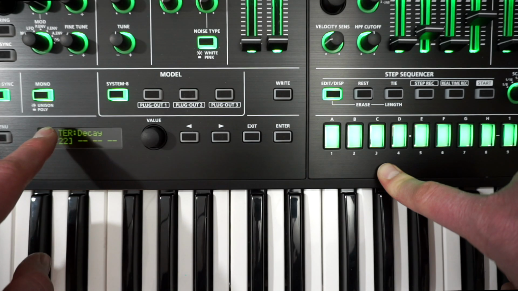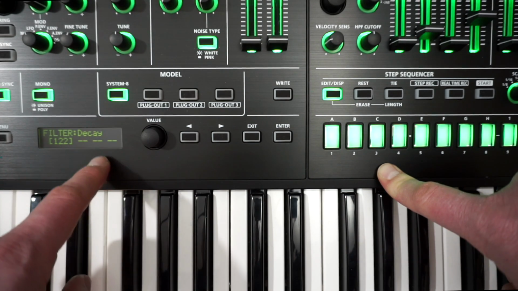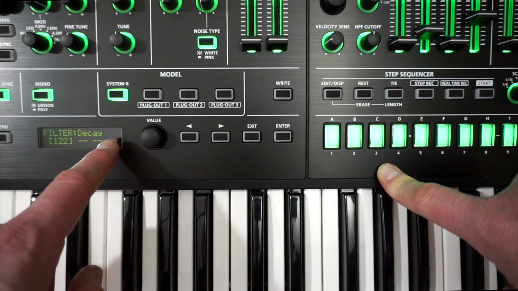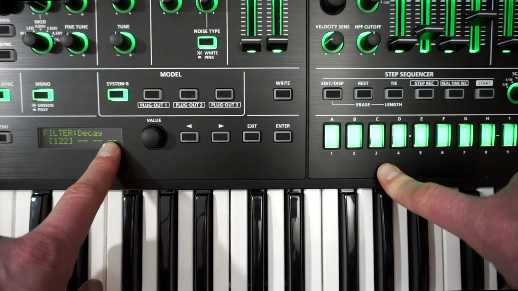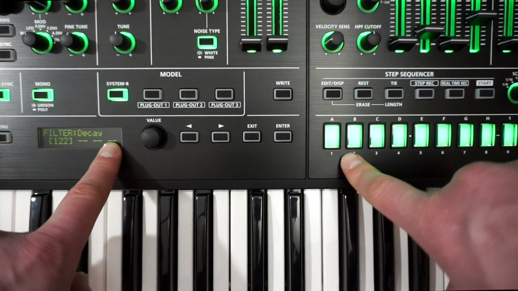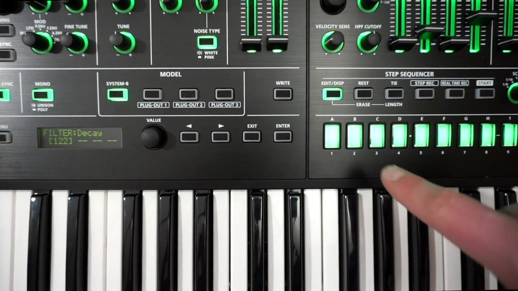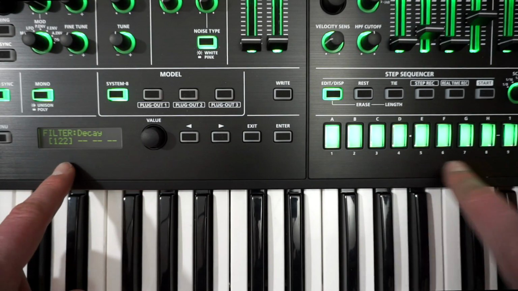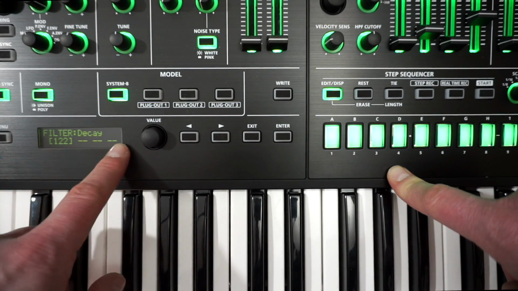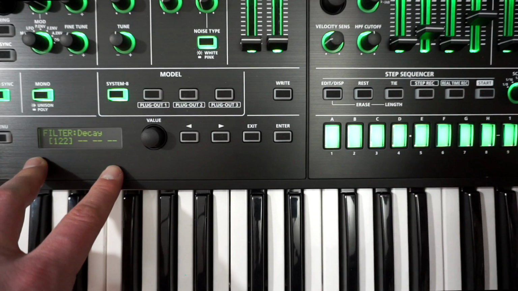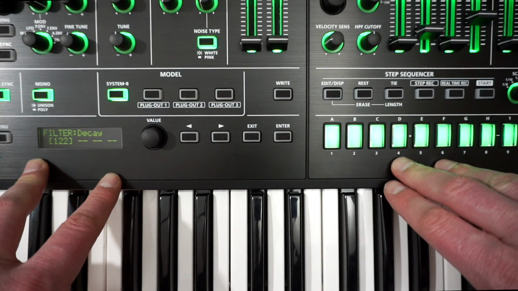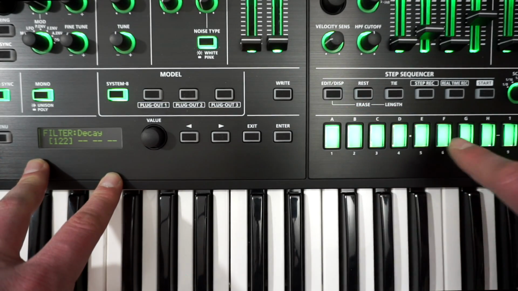It can be filter, volume, distortion amount, resonance for the first step. And then the second one can be different things. So there's a lot of things you can do with these 16 steps or 64. Remember, they can be 64 long for the length of 4 of these. So that's how you would actually record and edit.